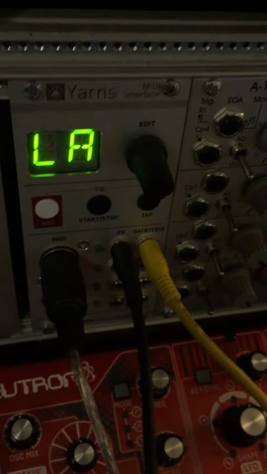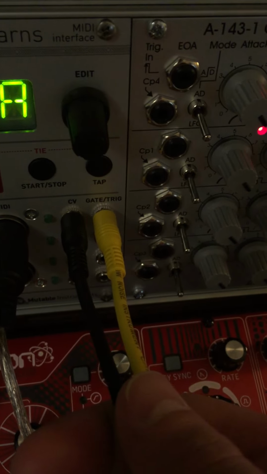The same thing really, a trigger together with which note is being played is going into this other module, and that's going into my sound card, shitty sound card, into my shitty speakers in my shitty computer.